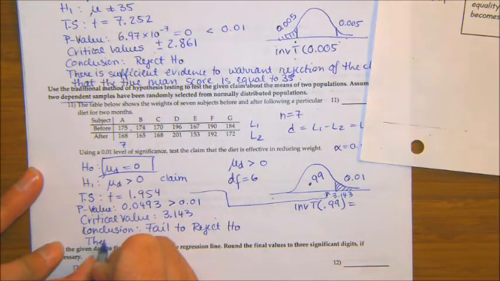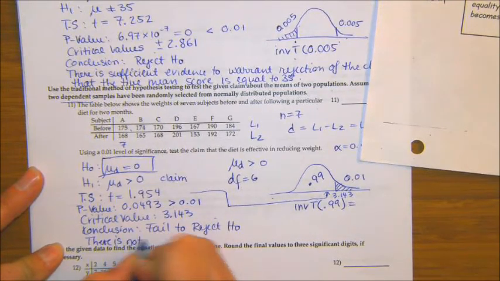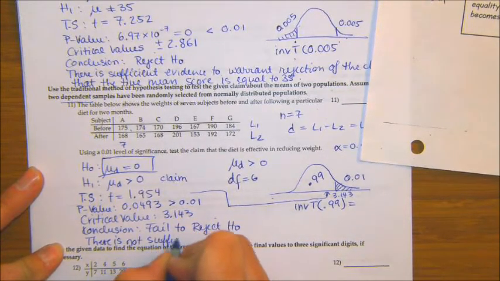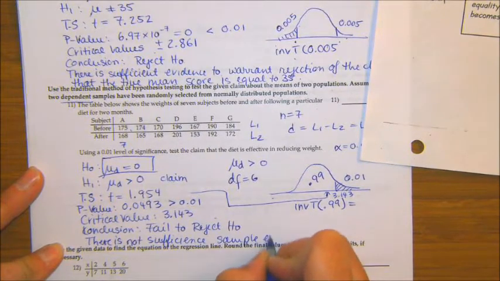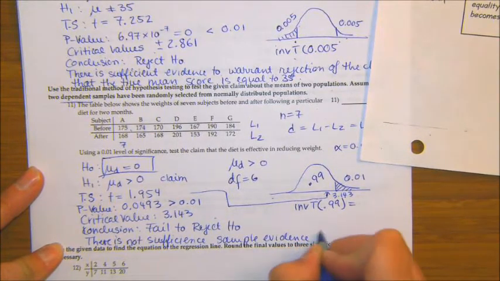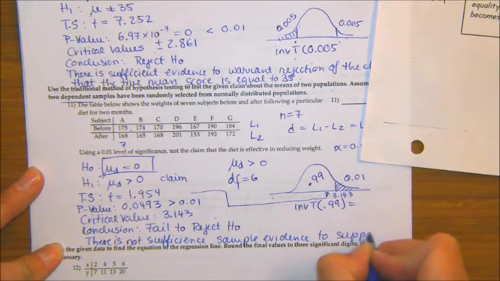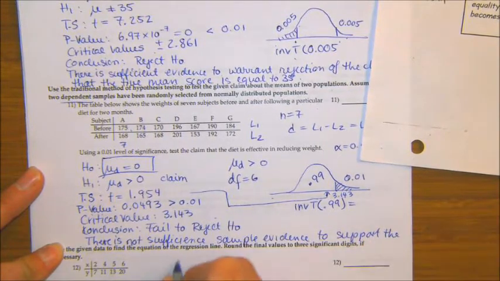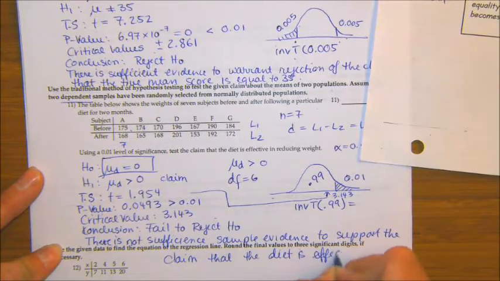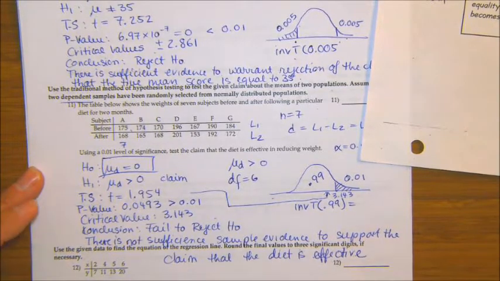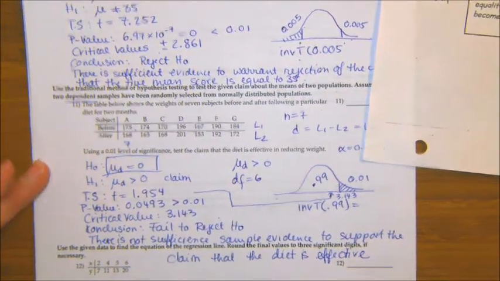So there is not sufficient sample evidence to support the claim that the diet is effective. Okay. So that's our conclusion over here.